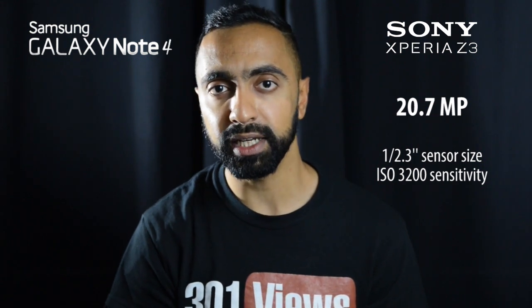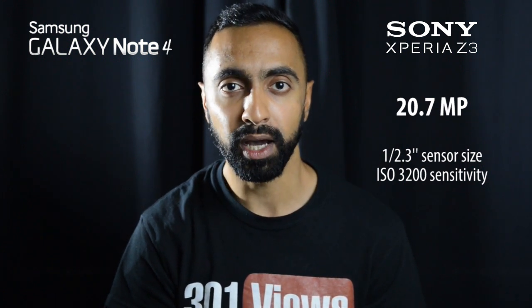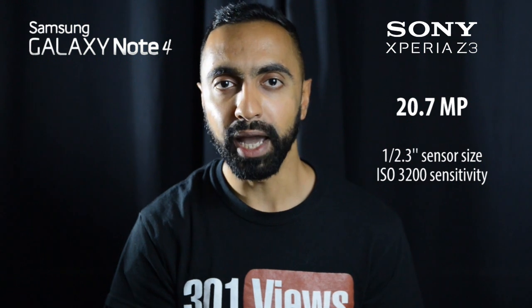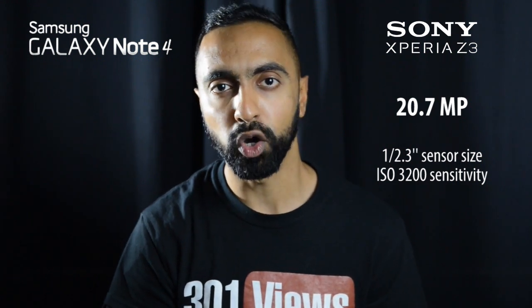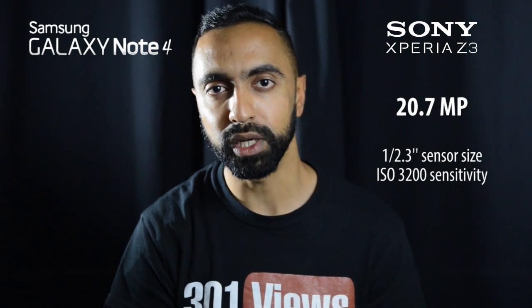The new feature that they've added here now is that you've got maximum ISO at 3200, so low light is definitely going to be improved on here. This is the highest ISO on any smartphone camera. They're saying usually you can go up to 1600, so they have gone up to 3200, which is great to see here.